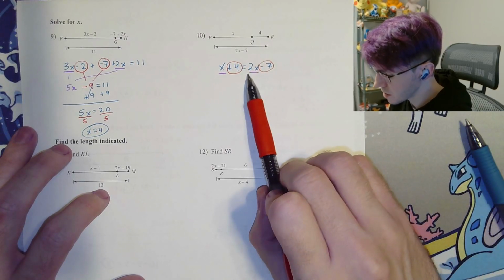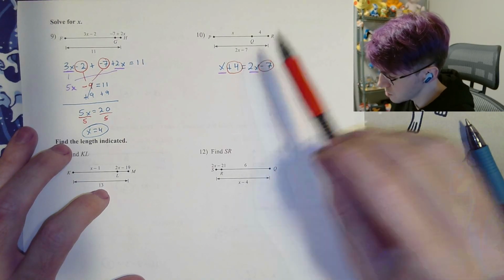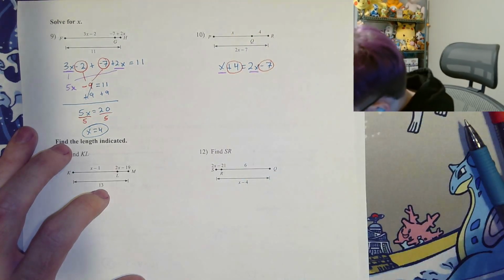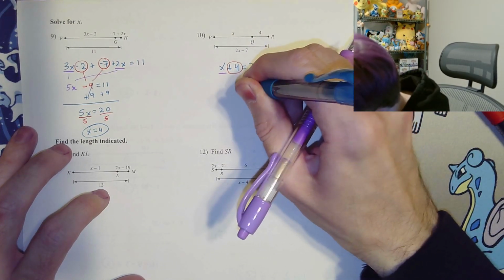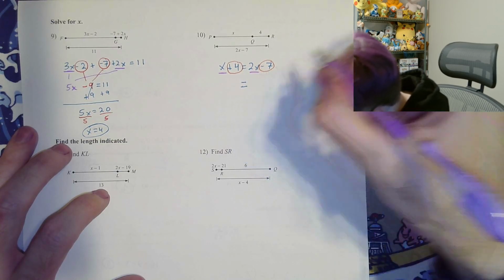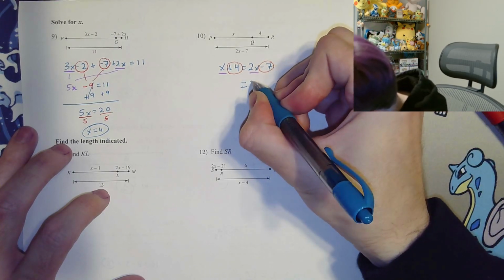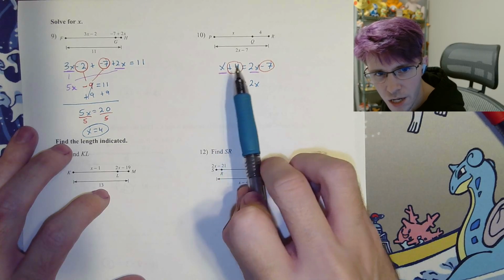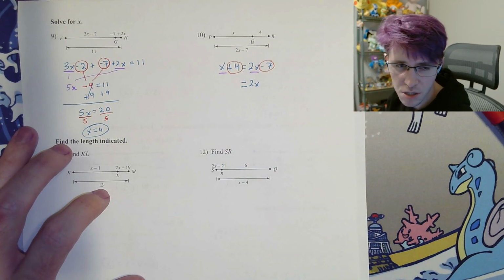Because the x is bigger on the side with the 2, I'm going to choose to move these ones to the right. So we're going to rewrite this equal sign. That 2x is going to stay in the same exact spot. But that x, anytime you move something from one side to the other, it changes sign.